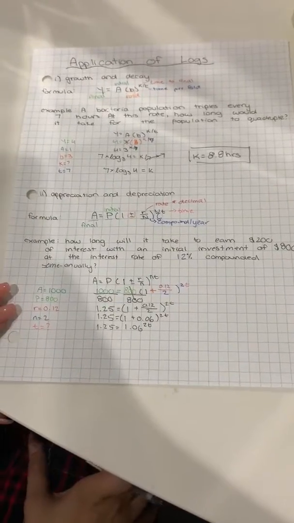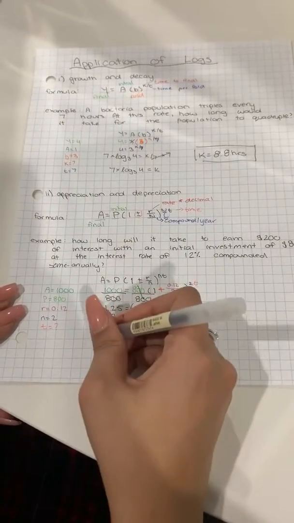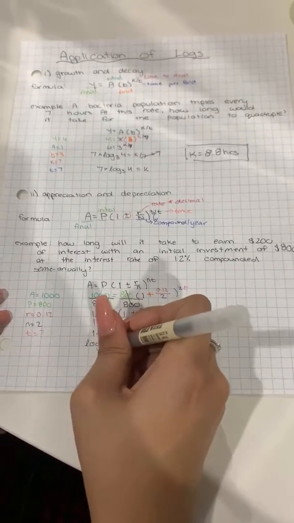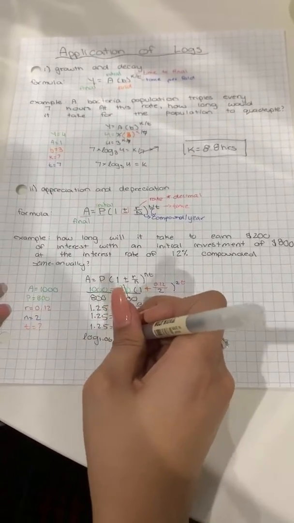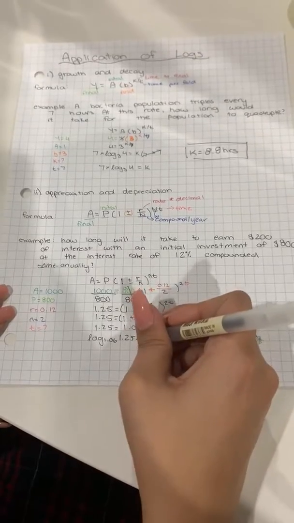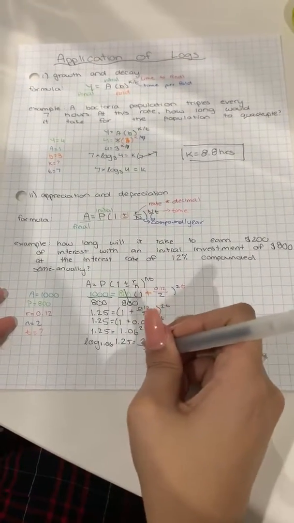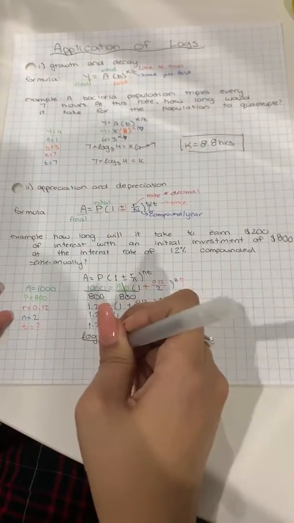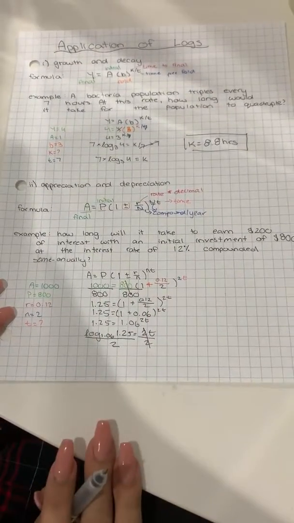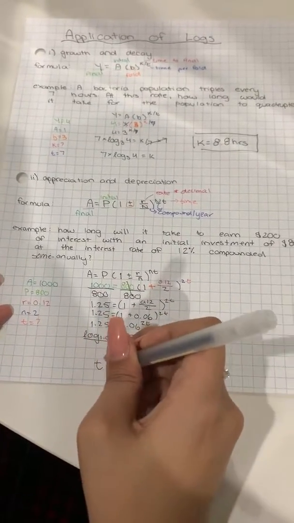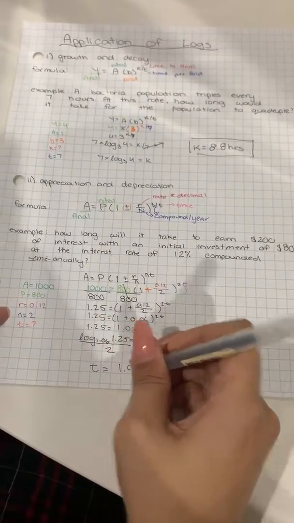Now we can change that into logarithmic form by adding log. So log base 1.06 of 1.25 is equal to 2t. Then to isolate t, we divide by 2 on both sides. You plug that into your calculator, and you get t is equal to 1.9 years.